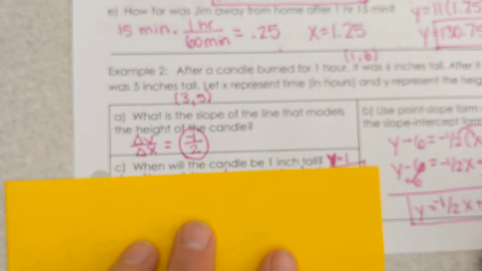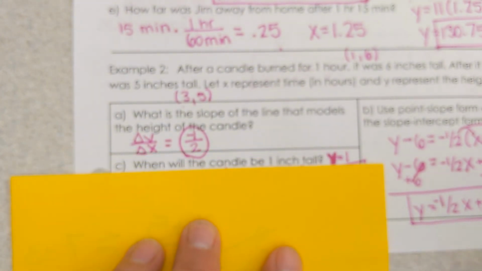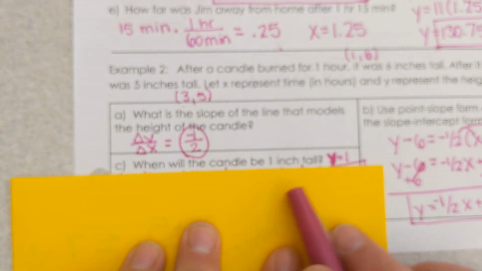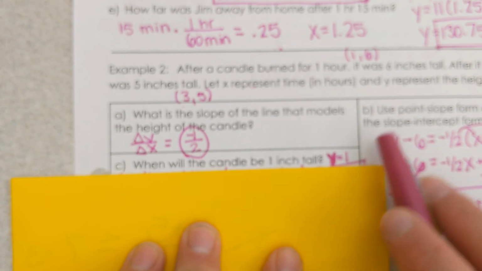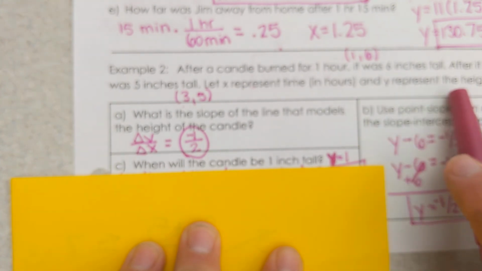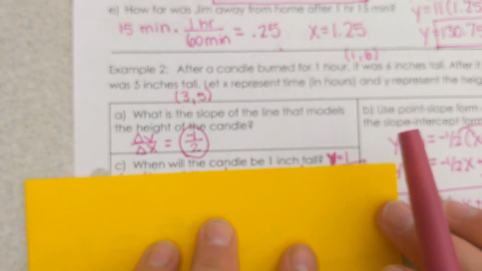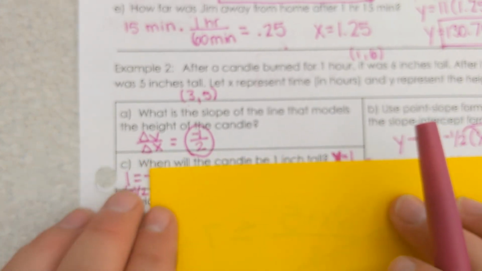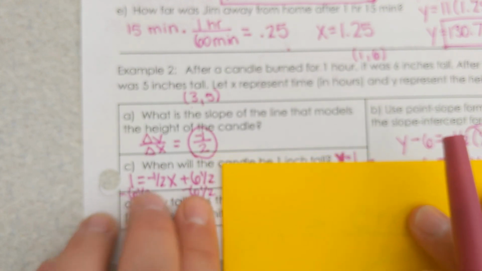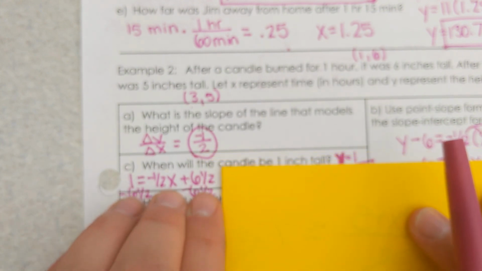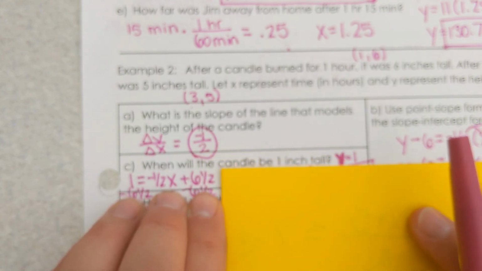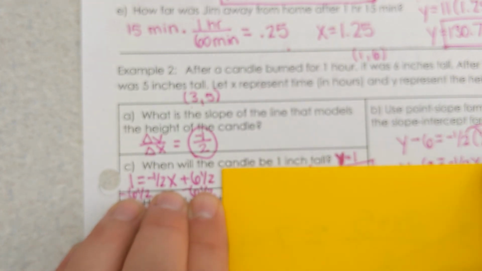Then, over here for part C, when will the candle be 1 inch tall? That means we want y to be 1, because y is our height. So, we're going to plug in 1 right here for y, which means that we have a little bit of solving to do. Okay, here's what that looks like. 1 equals -1/2 x plus 6.5. So this is the same equation I had over here, just instead of y I put a 1.